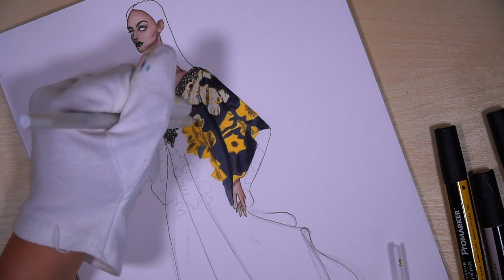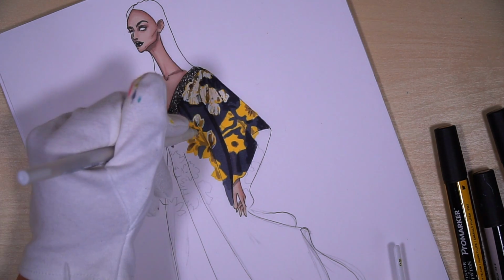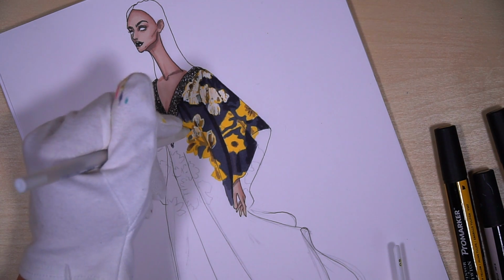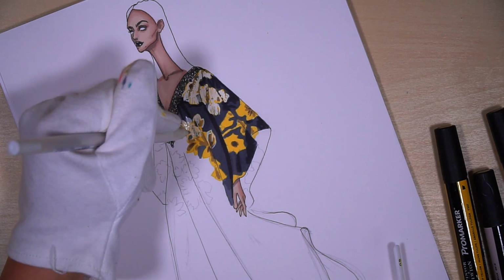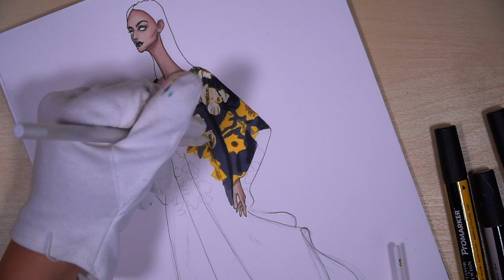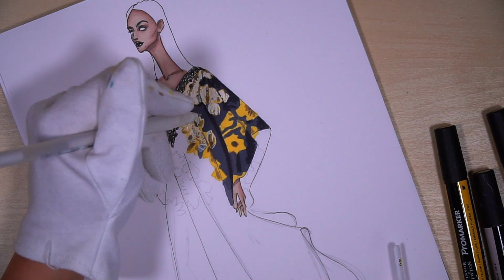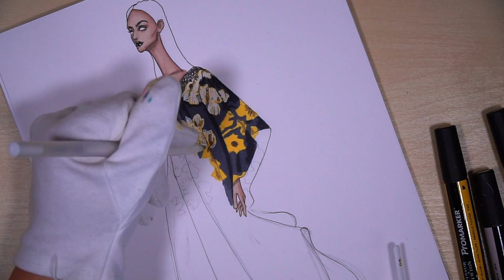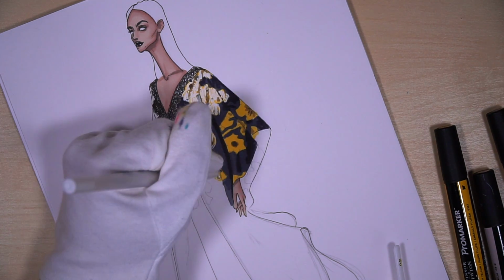Pay attention to the way I'm doing it here, because later I will skip some parts where I'm just repeating these steps. So try to randomize what you're doing. Somewhere you put dots, somewhere just curved lines. Sometimes you can color totally with white.